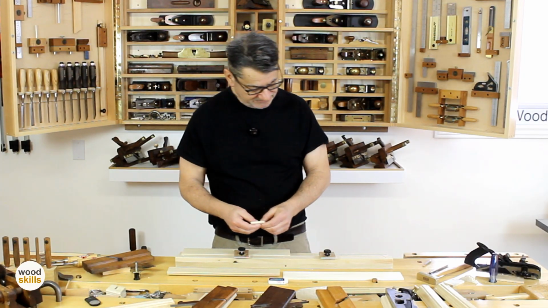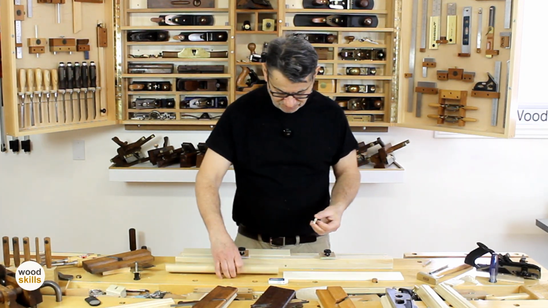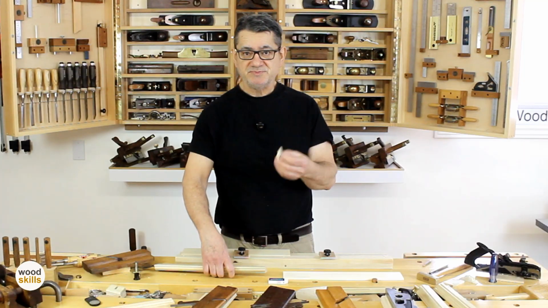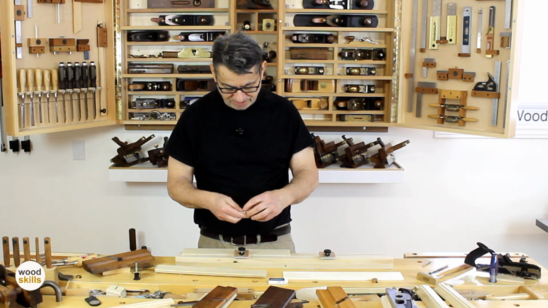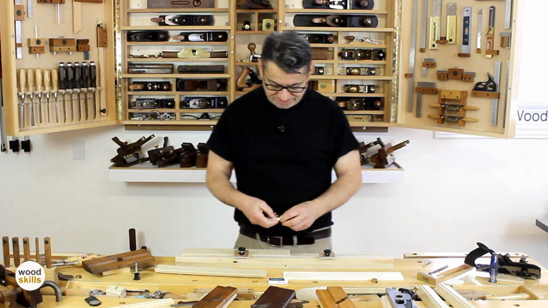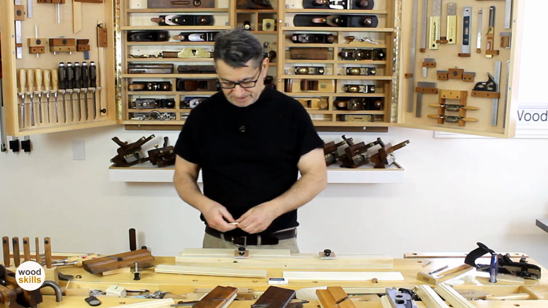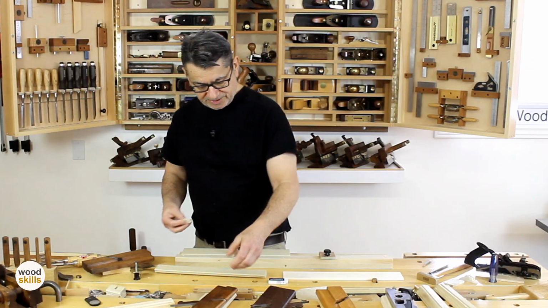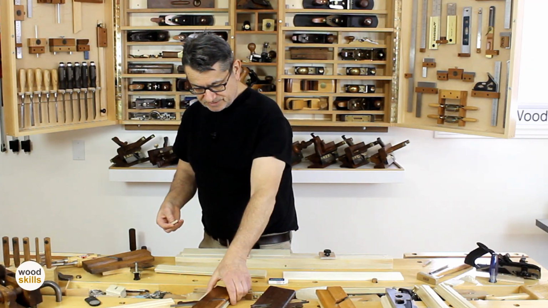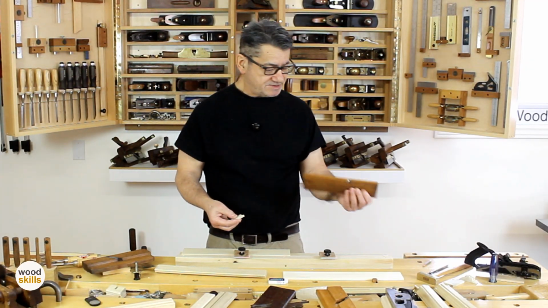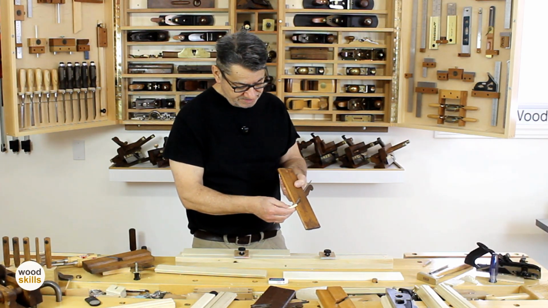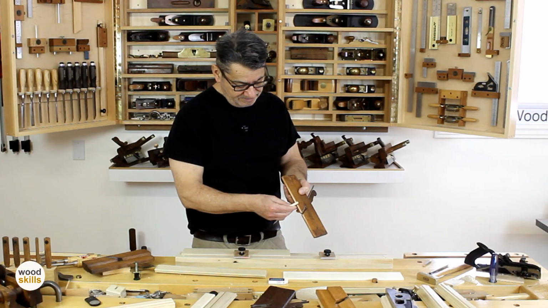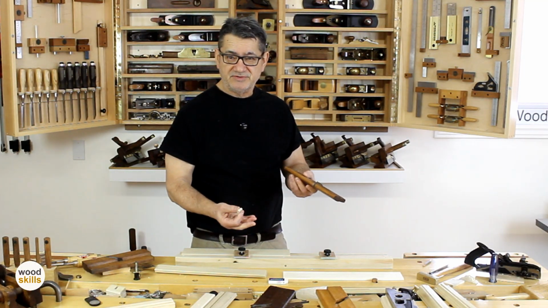I'll just slice this off the end of the board. And this provides me the template to be able to reproduce that with the two fillets on each one of these. Again, it really depends on the profile and on the type of plane you have. So in this case, this number 6 is ideal for this profile that I've created. But you could go up to number 8, which is a 1/2 inch.